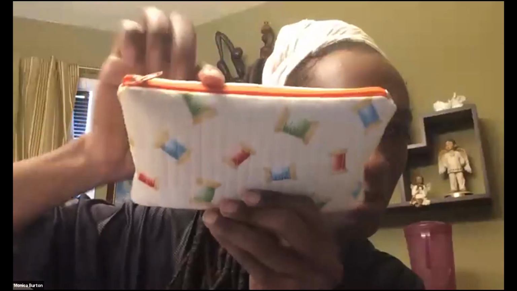Oh, how cute. Sweet. That's the cute spool fabric with the orange zipper, and it came with the little card and the inside fabric. Let me see if I can get in there. Oh, pretty blue, with two spools of thread. Oh, and thread, yes. Oh, nice. I was very happy.